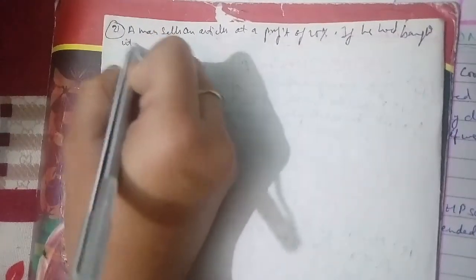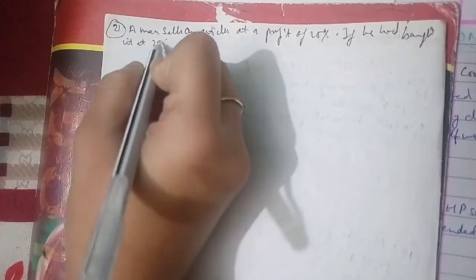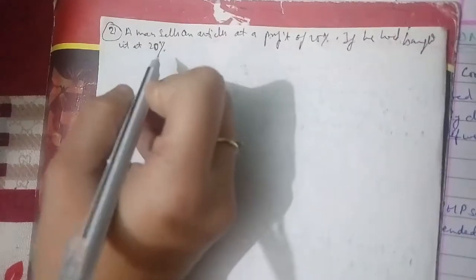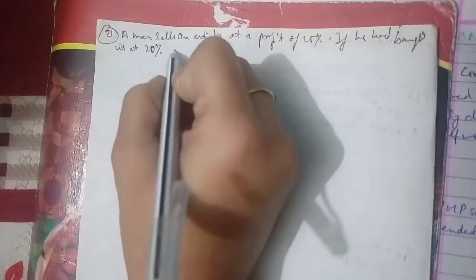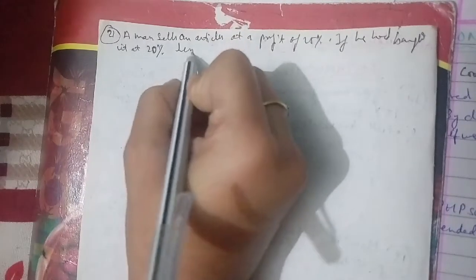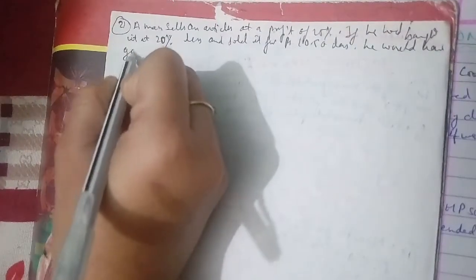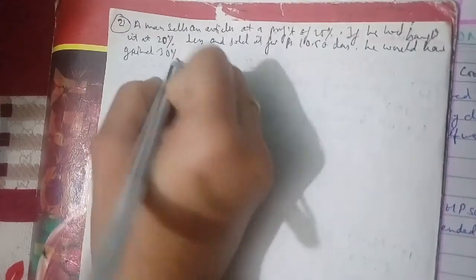If he had bought it at 20% less and sold it for rupees 10.50 less, he would have gained 30%.